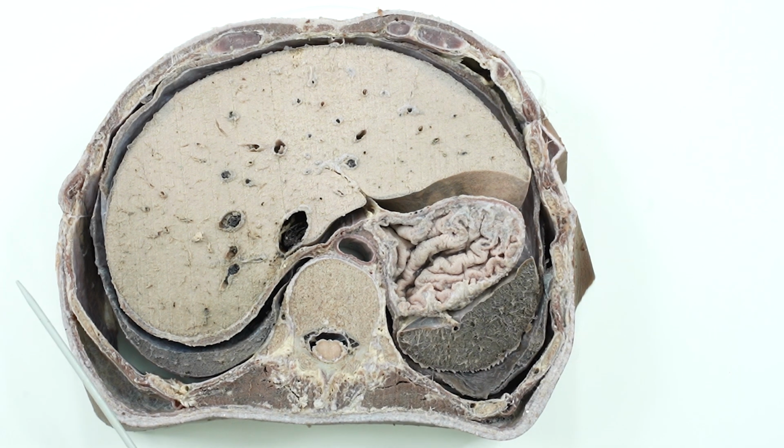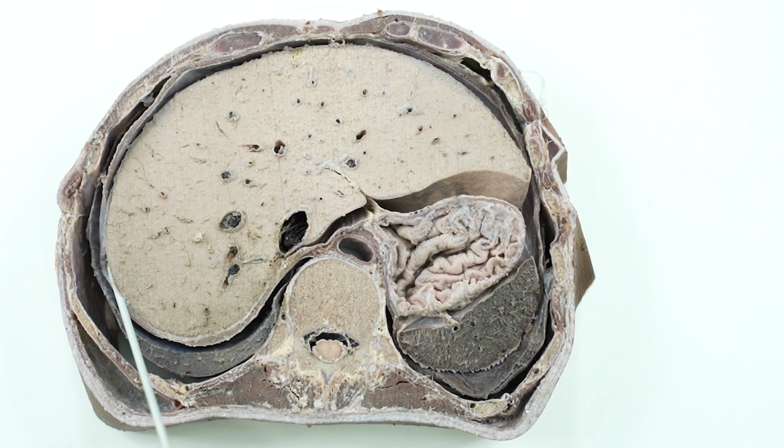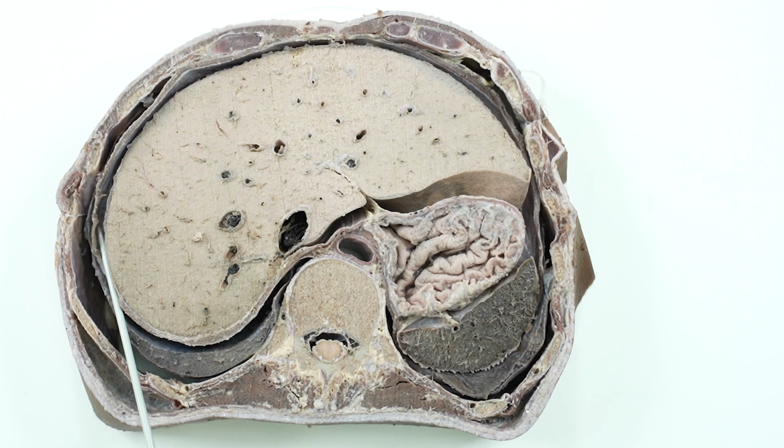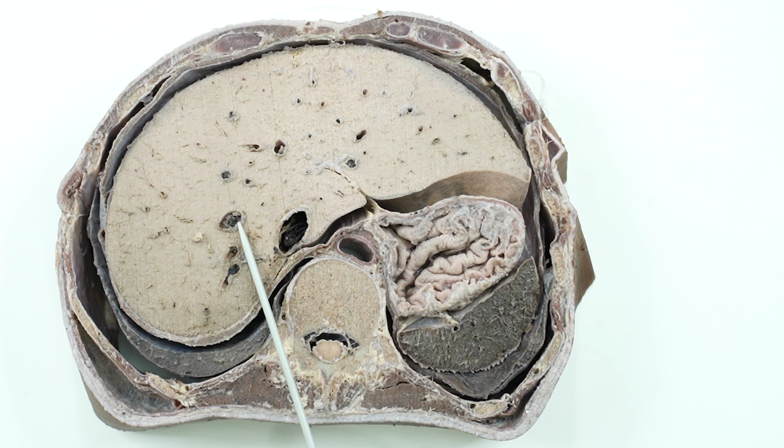Now what are the other structures we can see here? If you closely observe, we can see the cut section of the diaphragm. Can you see this? This is the peripheral part of the diaphragm. Then we can see within the liver, what is this structure? This is the inferior vena cava. What are these? These are the branches of the hepatic vein.